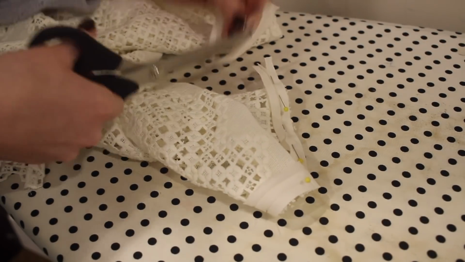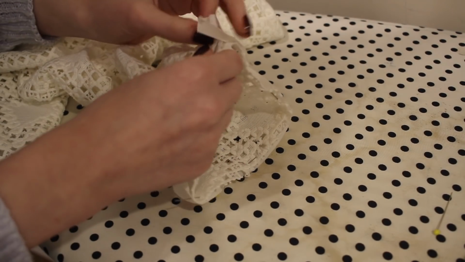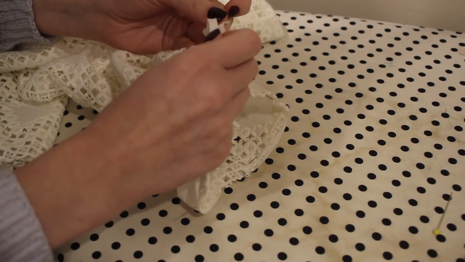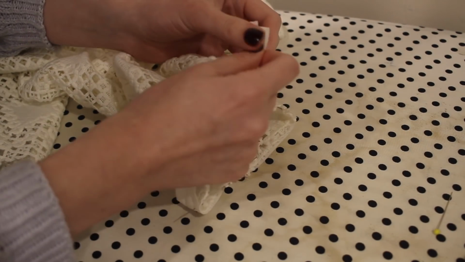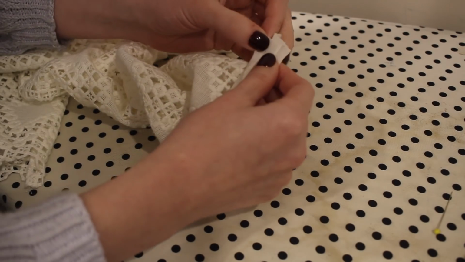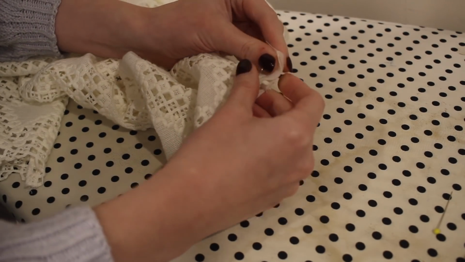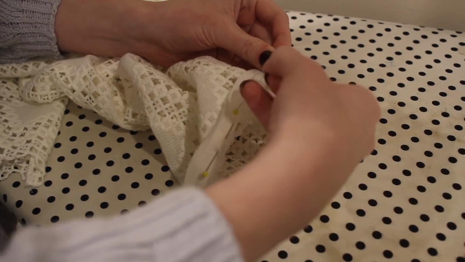And then once I've gotten all the way around the edge, I can open out the ends of the bias tape and pin the 2 ends together. Then I'll stitch these 2 ends together before I go on to sew all the way around the edge of the cuff to attach the bias tape in one continuous loop.